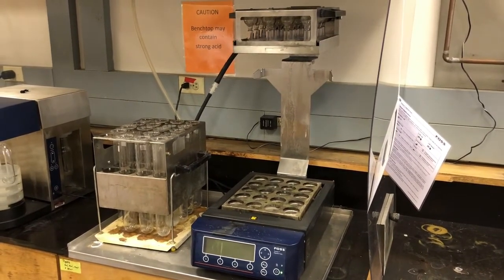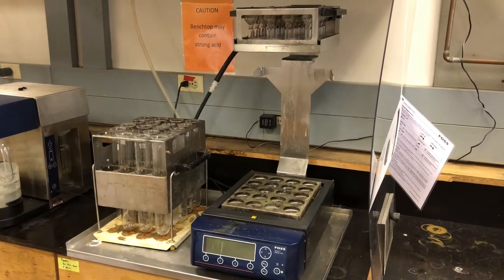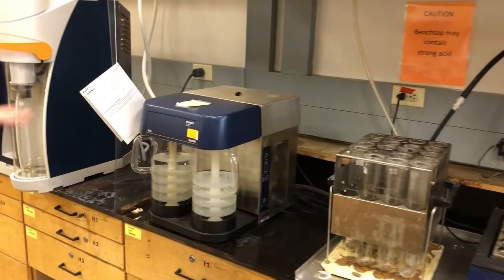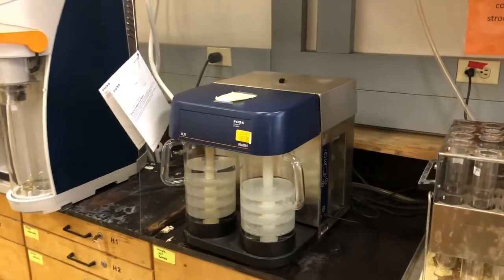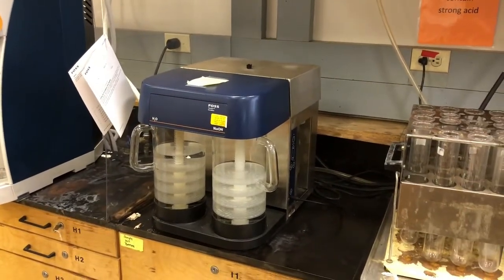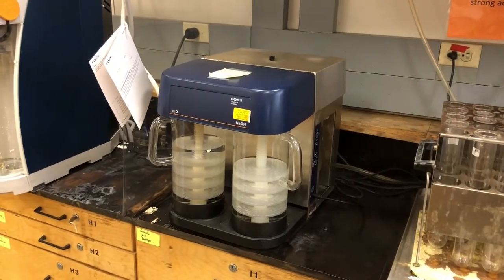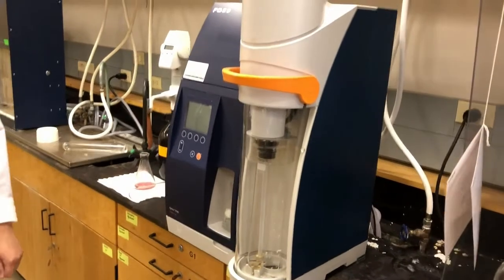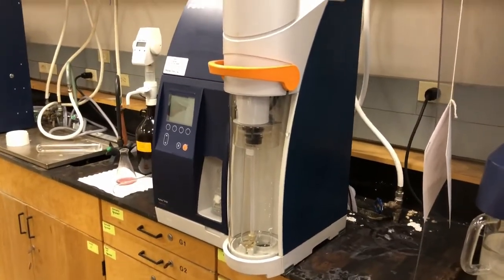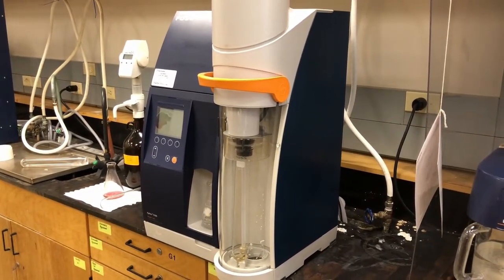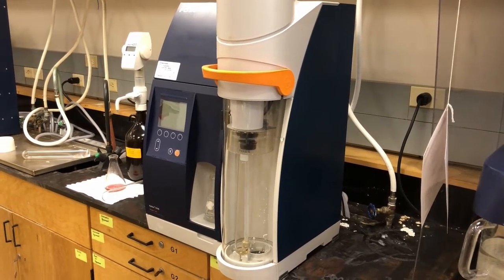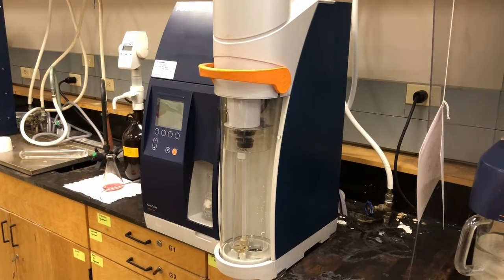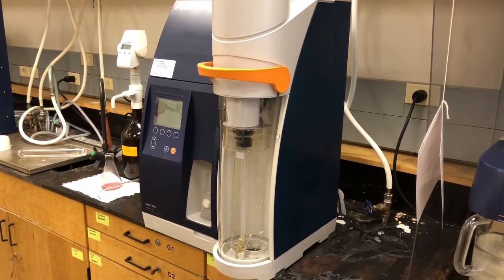So once that's done, that runs for about half an hour or so, then we let the tubes cool down. This is a scrubber which cleans up any of the harmful vapors that are given off. I'll explain that in more detail later. So once the digestion is done, then we move over and we do a distillation. So we have another piece of equipment for that. So in the distillation, we add a strong base to it, so sodium hydroxide in this case, and it is a steam distillation that distills the ammonia from the sample into boric acid.